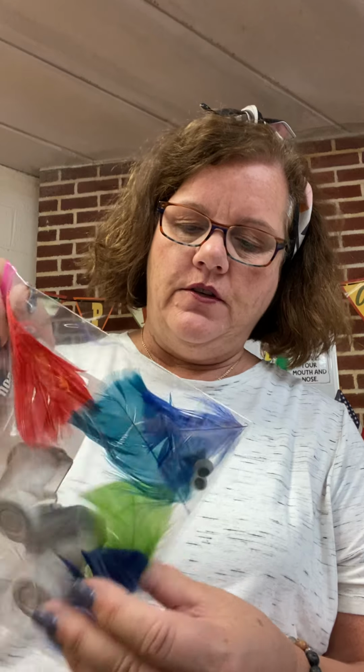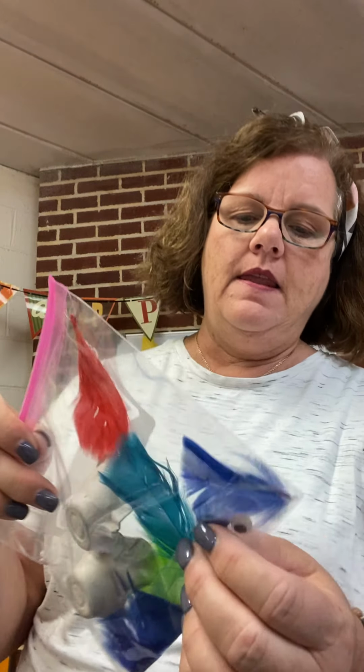Okay, so today we are going to make turkeys. I told you that this month you were going to see a lot of turkeys. So you have a bag. I hope you have a bag. And in your bag, there's going to be some feathers and some eyes and a beak. If you look down here, there's a little triangle. There it is, a triangle beak.